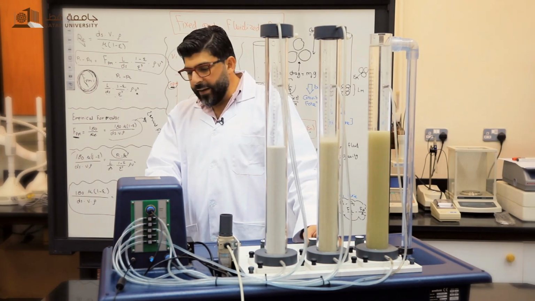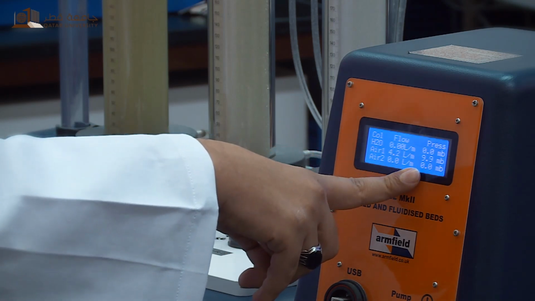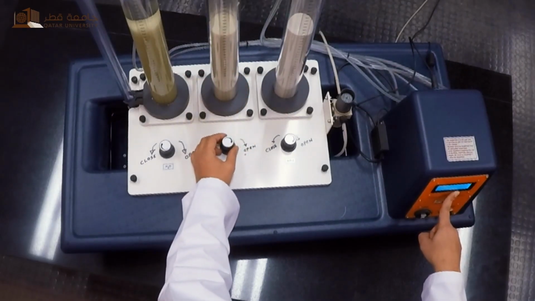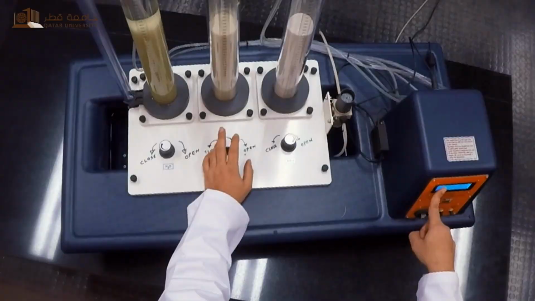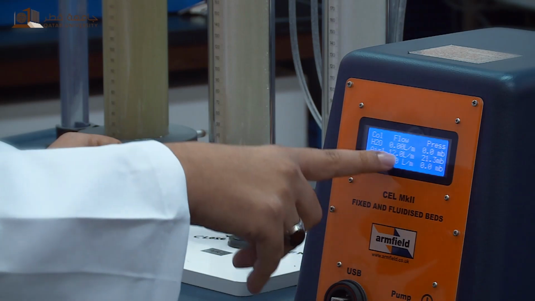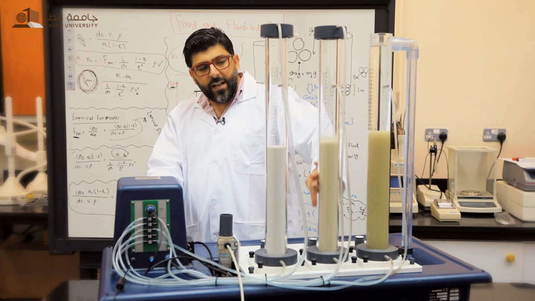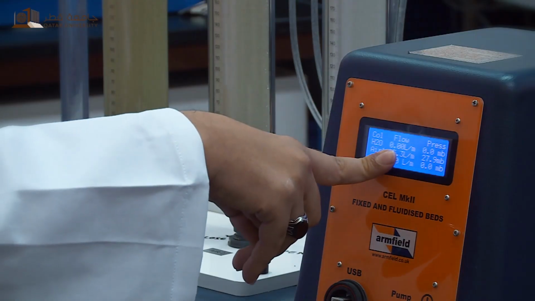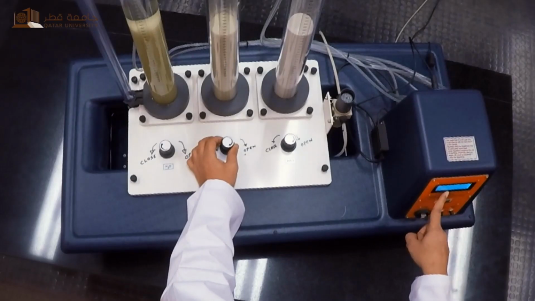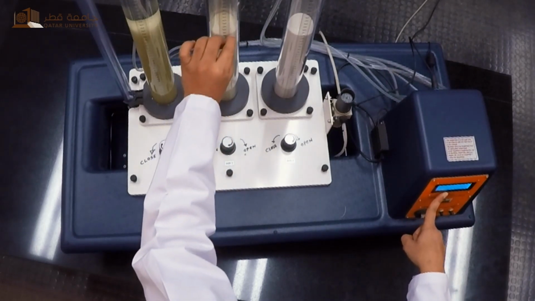By increasing the flow rate, the pressure drop increases as well. The height of the column is still fixed, not increasing. I will continue to take the readings of the height, the flow, and the pressure. Here there is no more increase, it's still fixed. Pressure increases, flow increases, the bed is fixed until it reaches a point. Now this is almost the minimum fluidization.